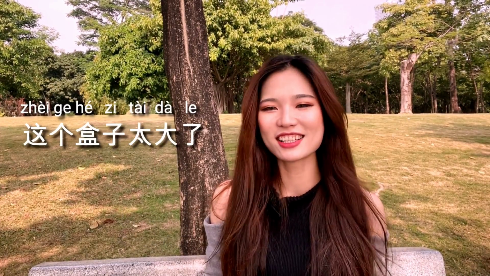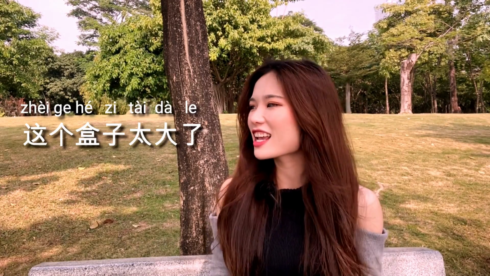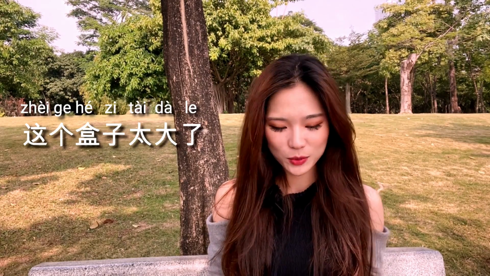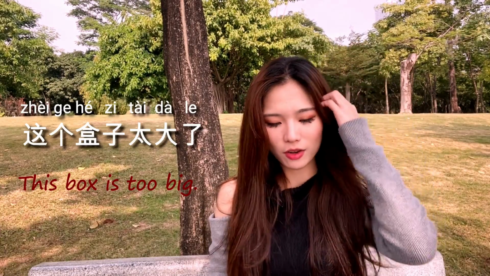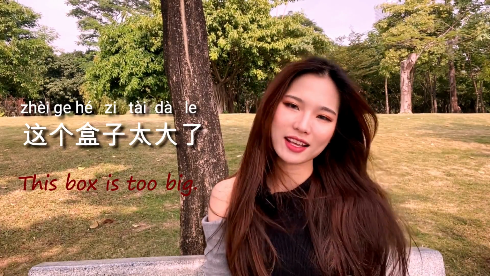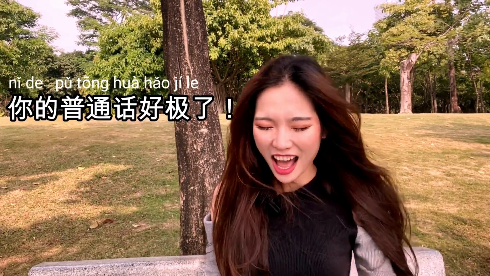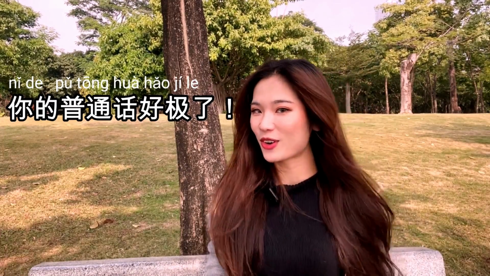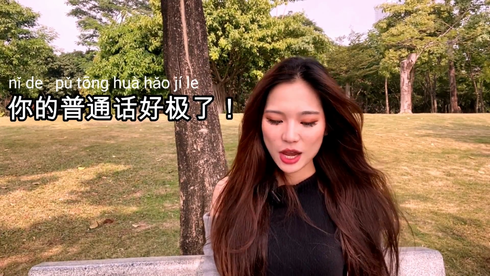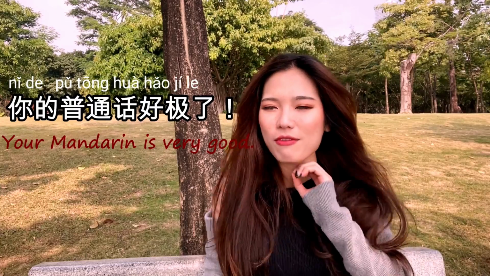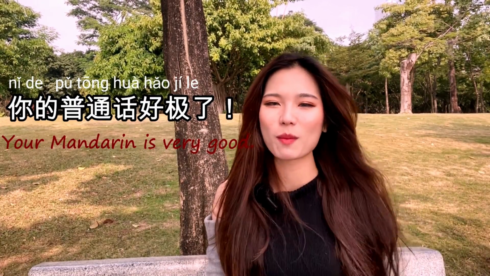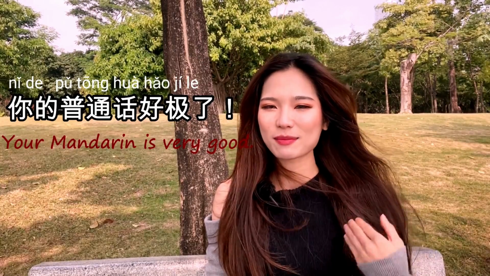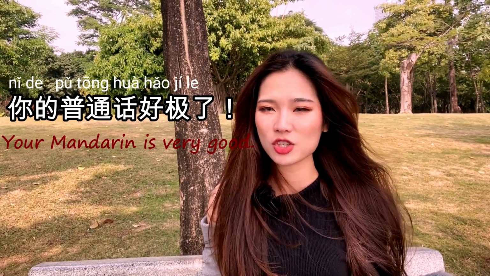The next example is 这个盒子太大了, which means this box is too big. And the next example, 你的普通话好极了, which means your Mandarin is very good. I'm sure your Mandarin will be as good as mine or even better than most Chinese people.